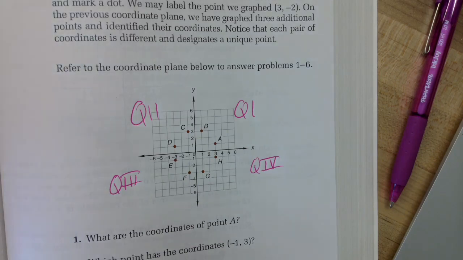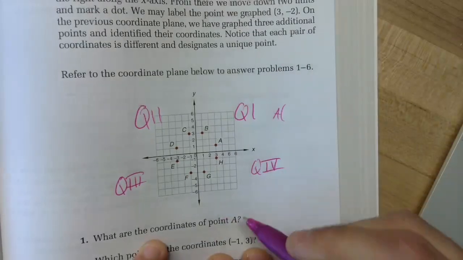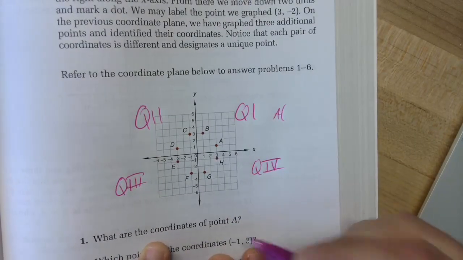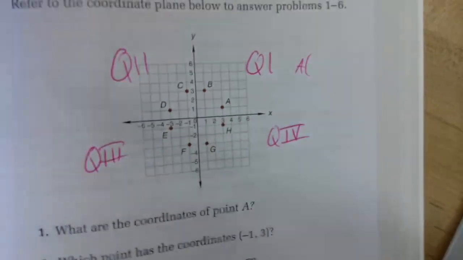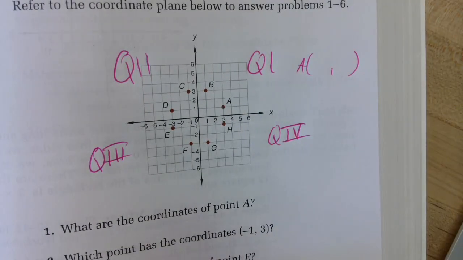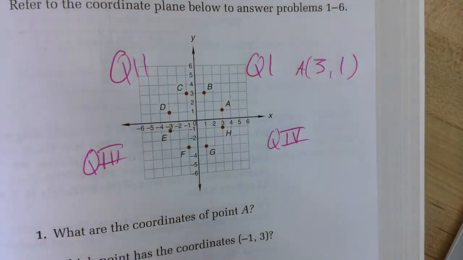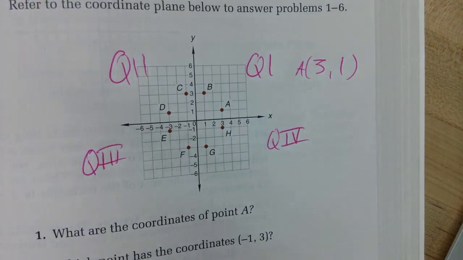Maybe you would see this if we wrote down the coordinates for A. This was the first question on the investigation 7. What are the coordinates for point A? Allie? 3, 1. So you say 3 with a pause, 1. You can say 3, comma 1. Okay, 3, comma 1. What about for B?